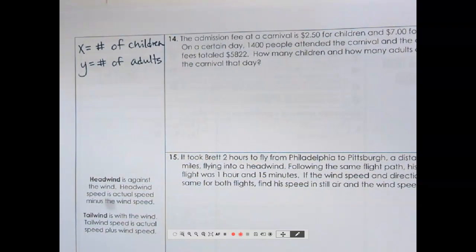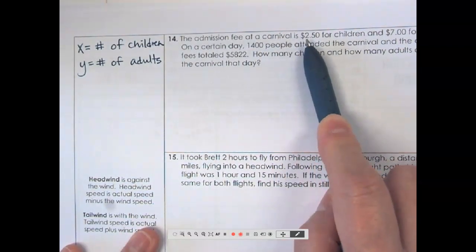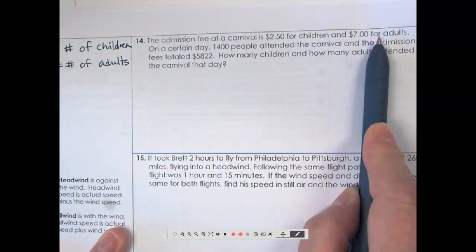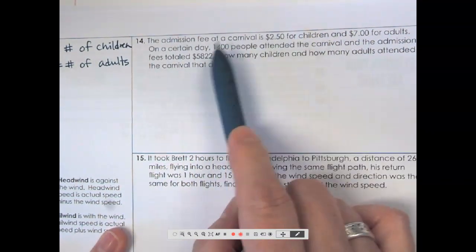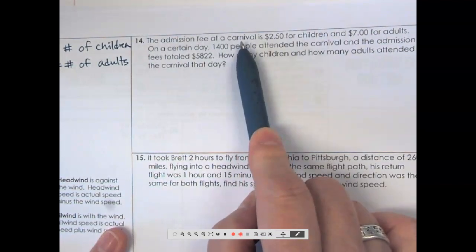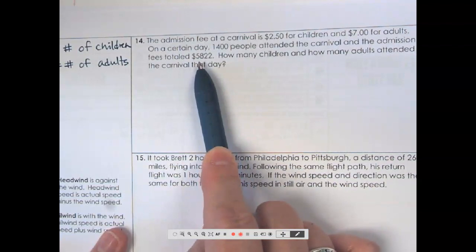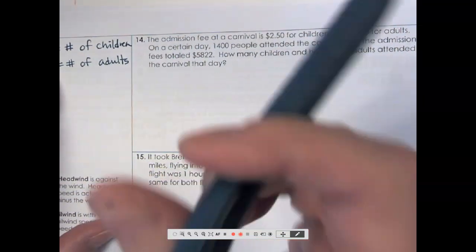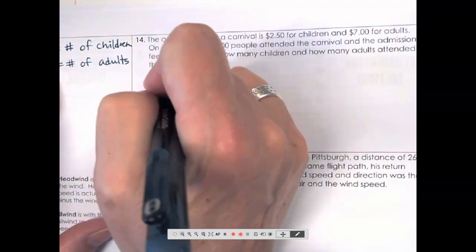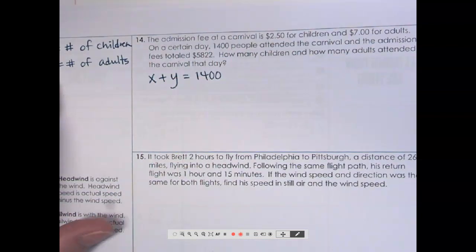Okay, so let's go back and read again. The fee is $2.50 for children and $7 for adults. There are 1,400 people. Do those two things go together? Not really. The money goes with the money. The number of people is what will give us the 1,400. So I have X children plus Y adults. That has to equal the 1,400.